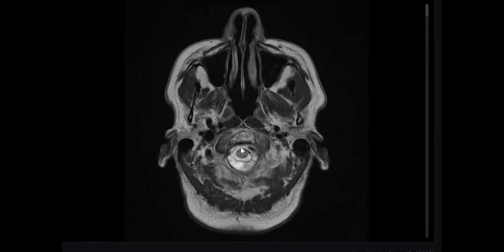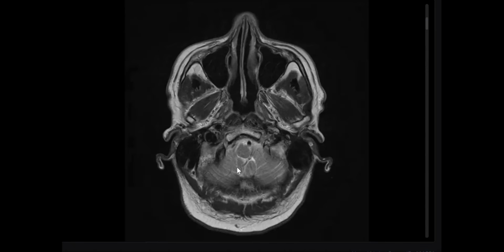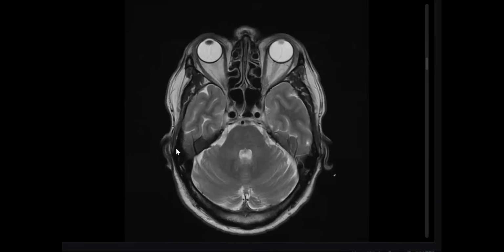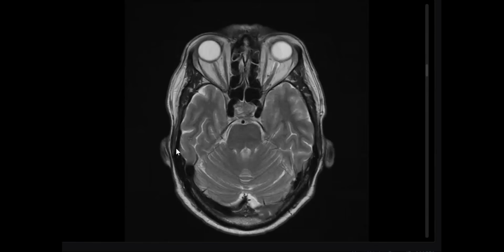The medulla and the craniocervical junction should be encircled by CSF. I think the cerebellar tonsil is a little bit low, should be at a higher level. Not crowding, not crowded in this case. So I think there is nothing till now.